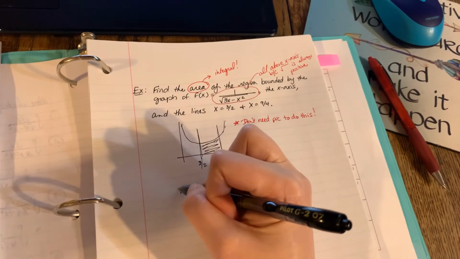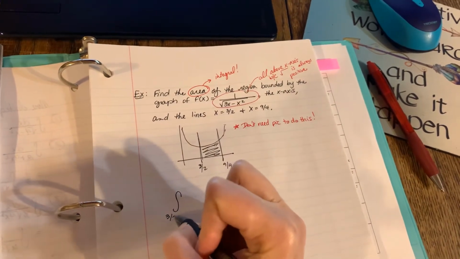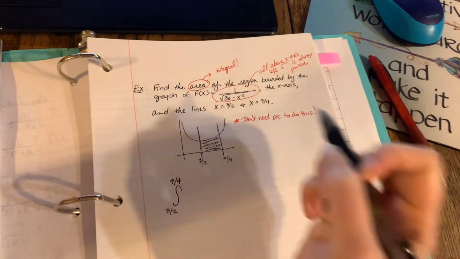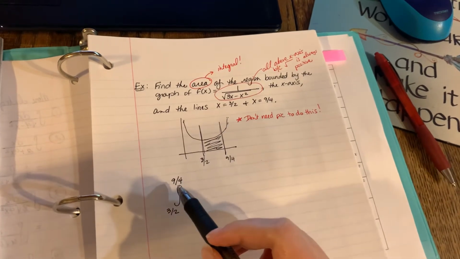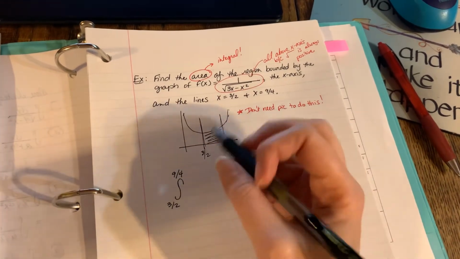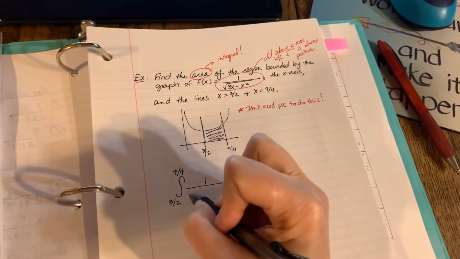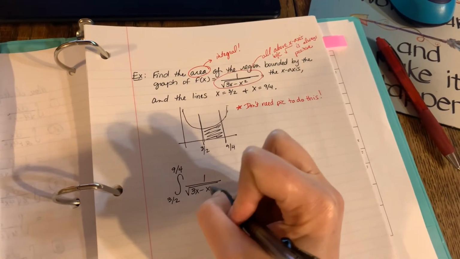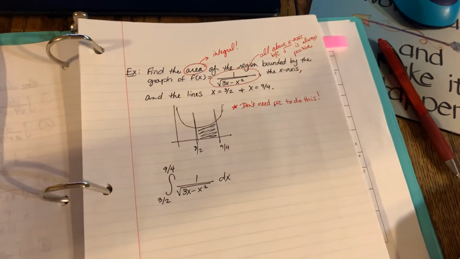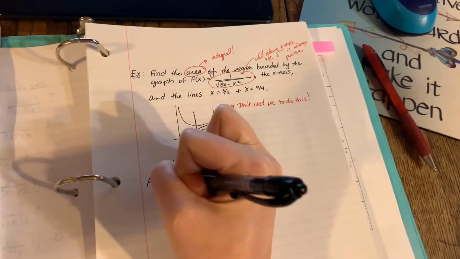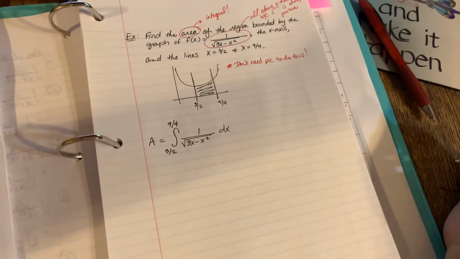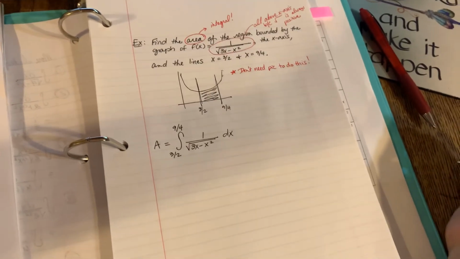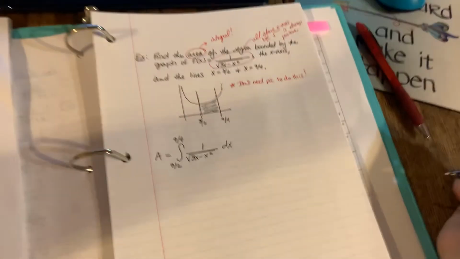It's just going to be the antiderivative from 3/2 to 9/4 of 1 over the square root of 3x minus x squared dx. Okay, and that is the area. Now we've got to actually find it. How are we going to do that? Well, it's not any of these, but it's got to be one of those.